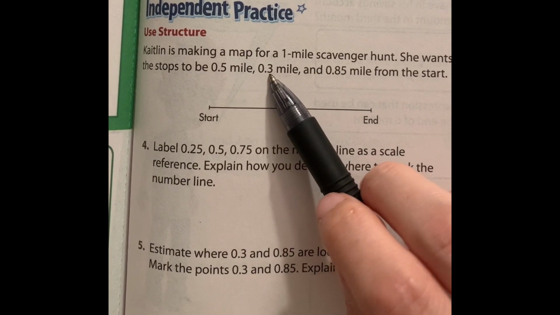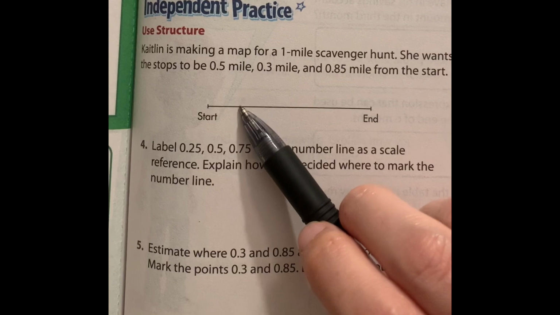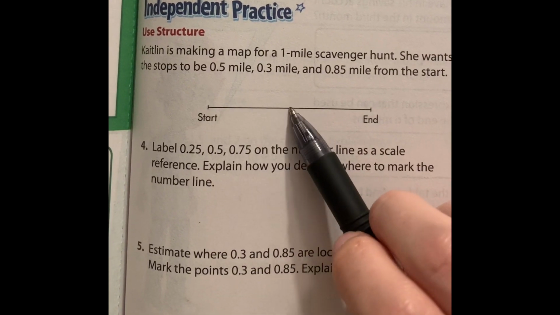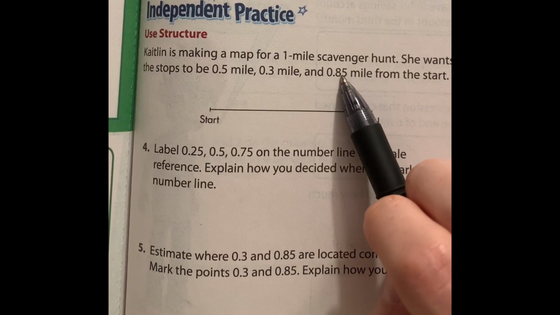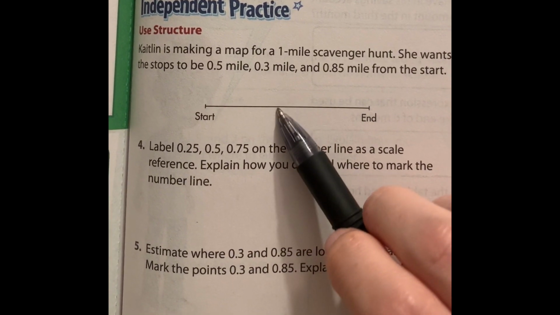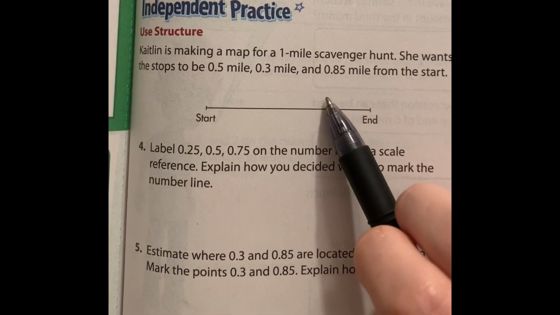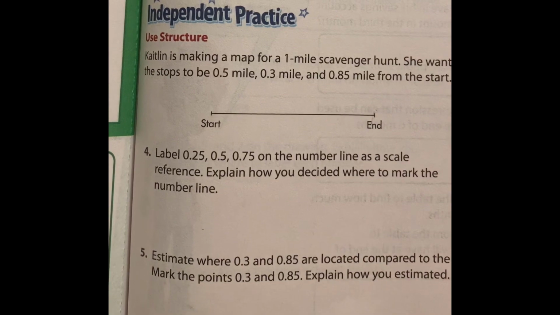Then it's easy for me to think about, where would 3/10 go? Would it be closer to 25, 50, or 75? Where would 85/100 go? Would it be closer to 25/100, 5/10 or 50/100, or 75/100, or maybe it's closer to 1 whole?